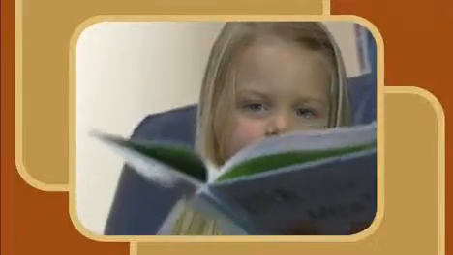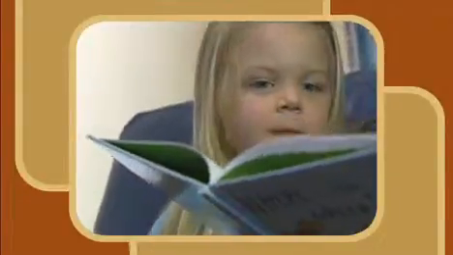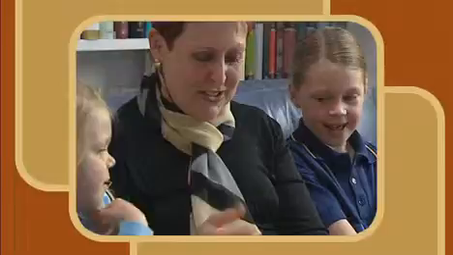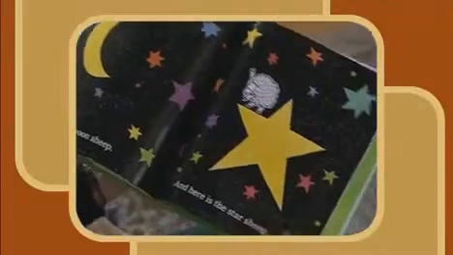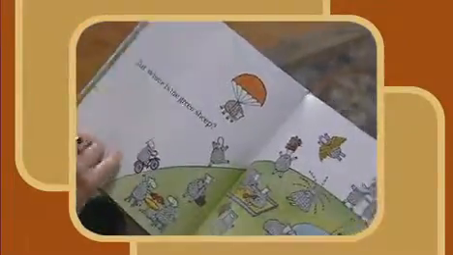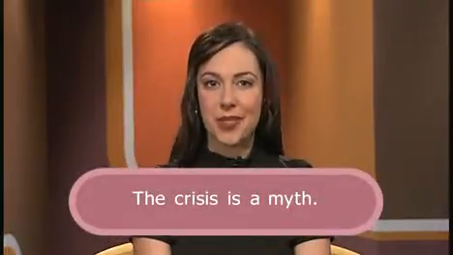Here is the spreadsheet. Internationally acclaimed children's author Mem Fox says the crisis is a myth and Australia's literacy rate is second only to Finland. Mem Fox says the crisis is a myth.